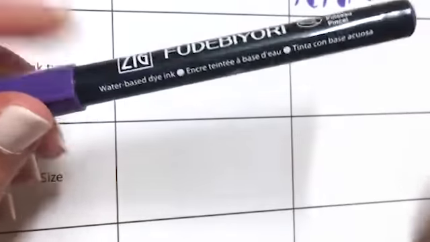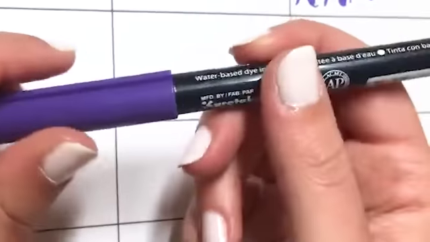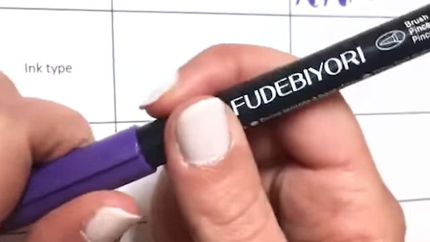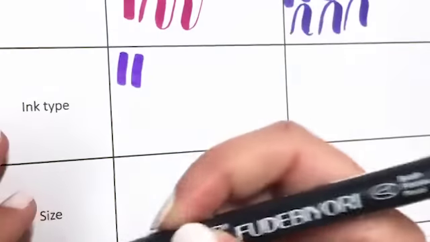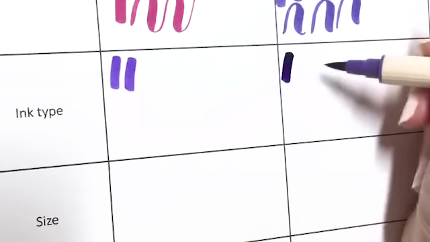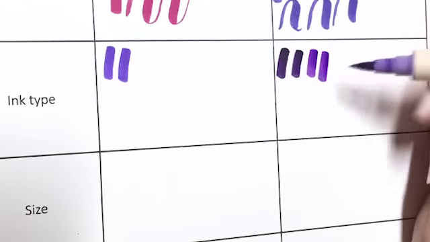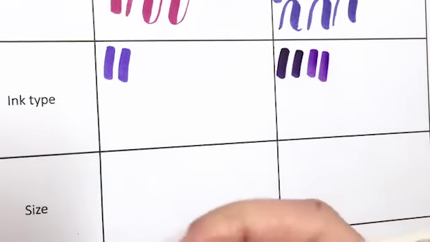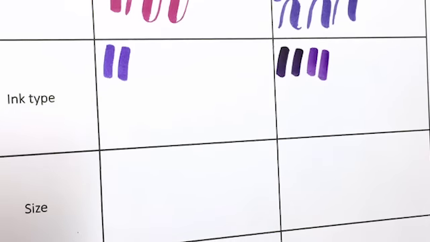But the benefit of using water-based pens is that you can do cool things like blend them together or purposely take advantage of the water. Okay, so they don't really look that different when we write with them. Just based on looking at them, you might not be able to really tell. Okay, so this one, the color is much darker. The pigment base might look a little bit more rich of a color.